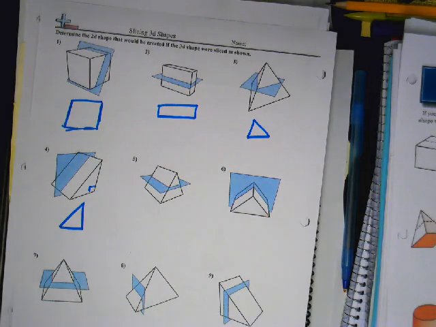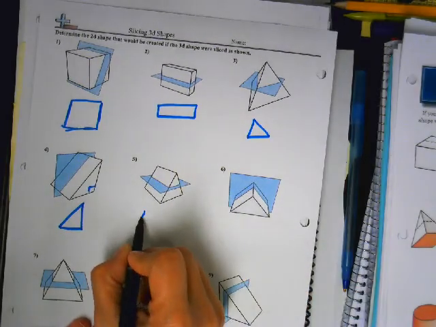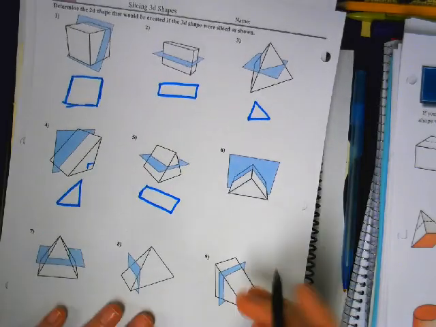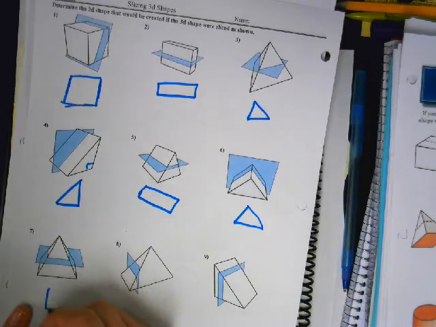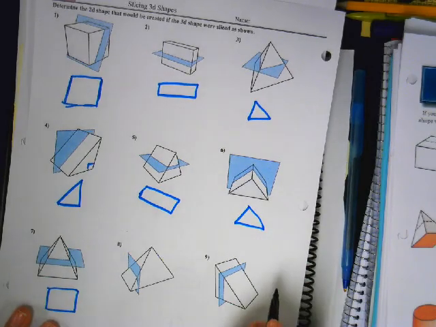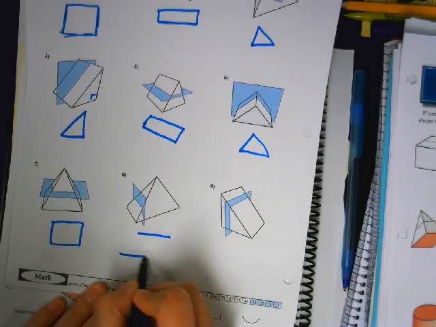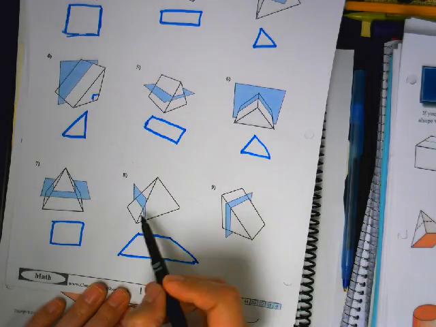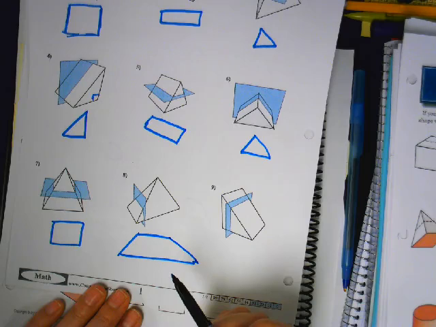Okay, number 5. What do you guys think? A triangle again. No. Skinny rectangle. Yeah, another skinny rectangle. Yep. Number 6. Triangle. Beautiful. Yeah, that was the triangle. And 7. That one's your square. 8. That's your trapezoid. That's when the bottom is bigger than the top, so it's a trapezoid, because you see how it's getting skinnier as I go up? And number 9? Square.